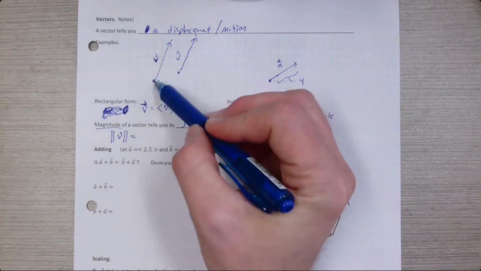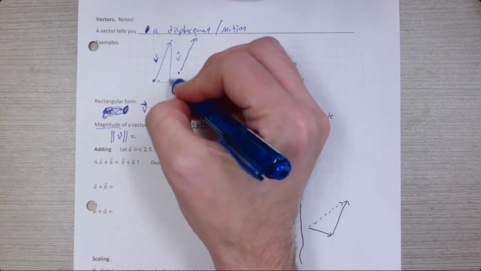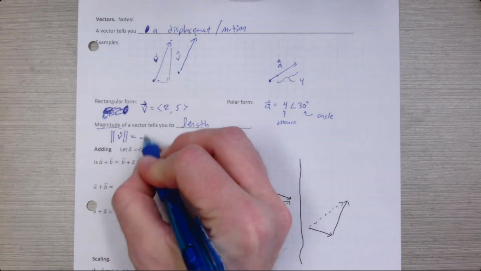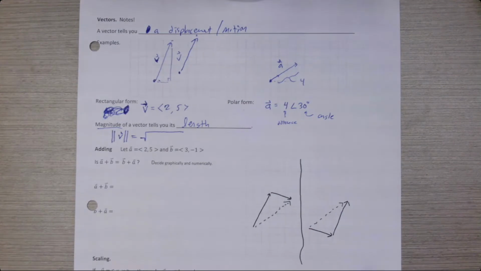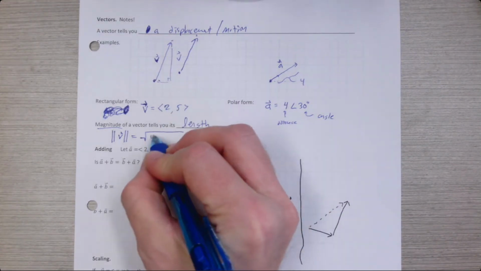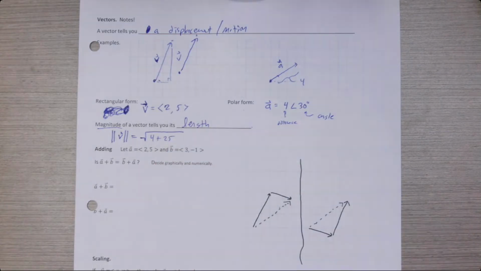Okay, so if I want to know the length of this vector, the easiest thing to do is to think about it as the hypotenuse of this triangle. And like 80% of all math, it is the Pythagorean theorem. So I can just do 2 squared plus 5 squared. So it's 4 plus 25.